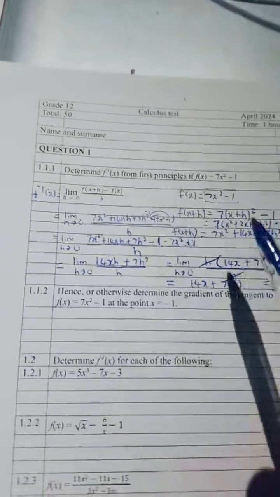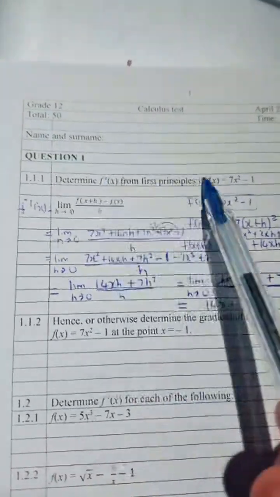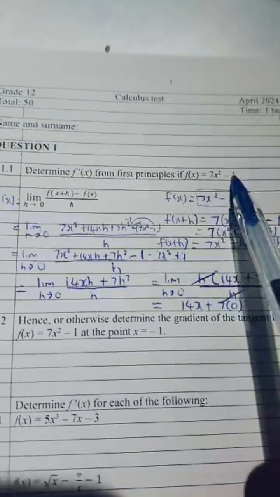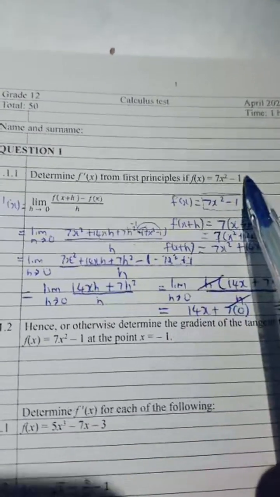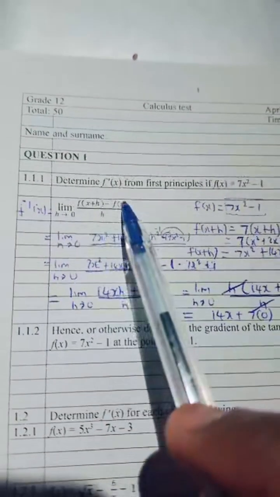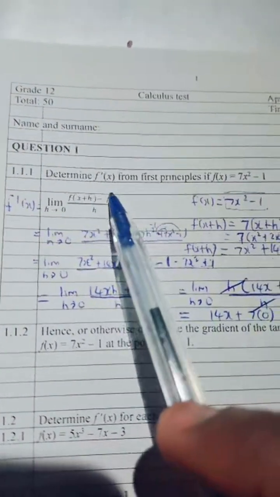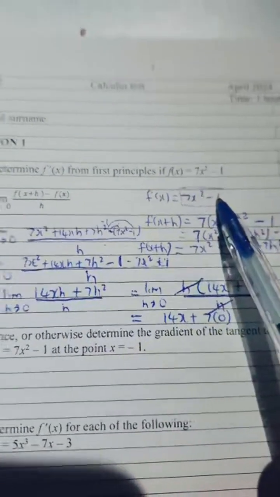So hopefully, guys, you can now see how easy it is to actually derive using first principles. And I just want to remind you that when we derive using first principles, we need to know what the expression of the f of x function is, it's 7x squared minus 1.